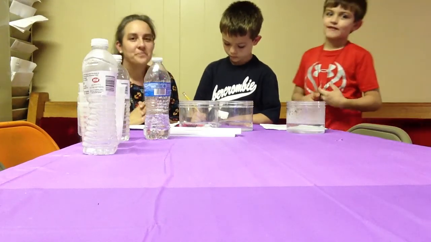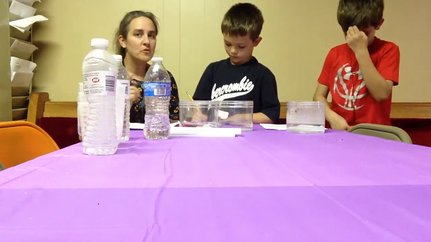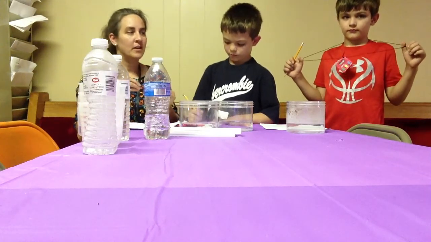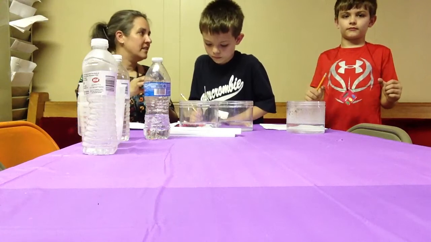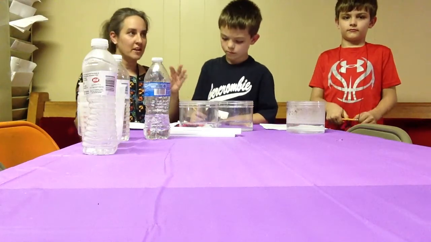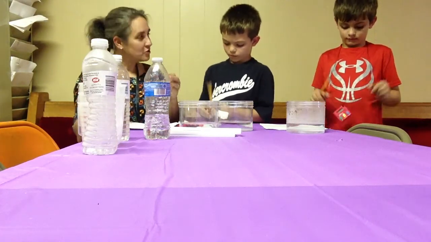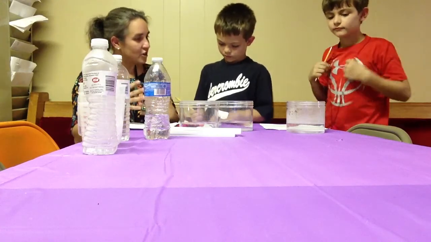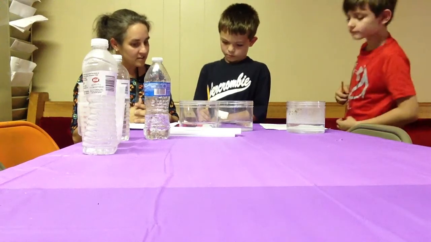Corbin said that this reminded him of when he would get into the bathtub and his mom would put these little bath beads in there, and they would dissolve as soon as they got in the bathtub because it was hot. That was a great way to connect dissolving to something in his life.